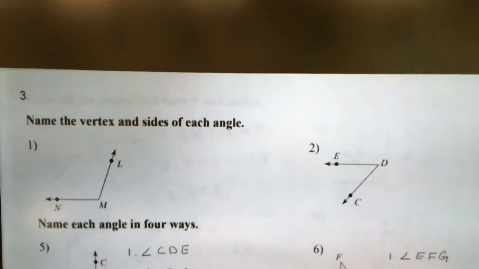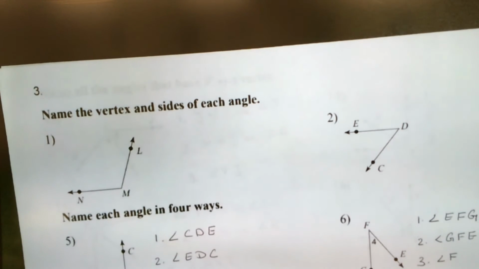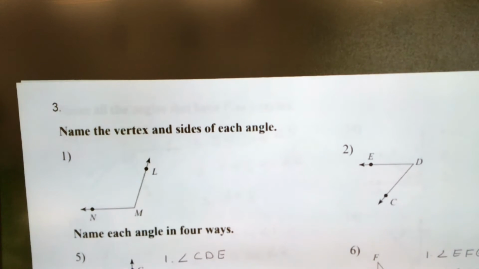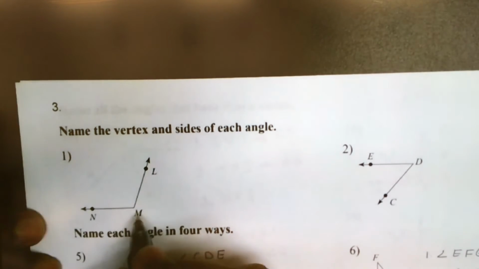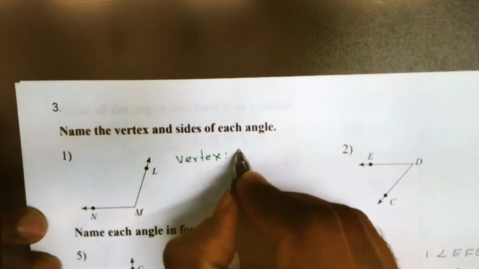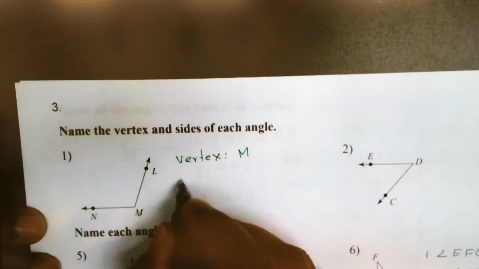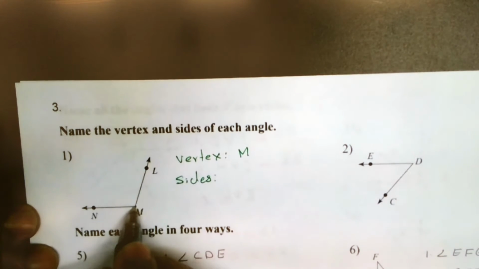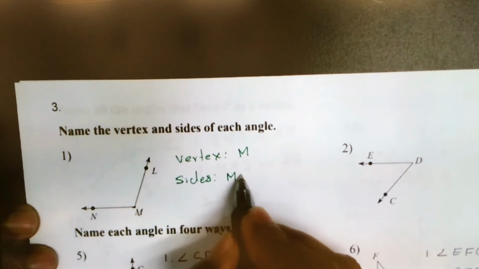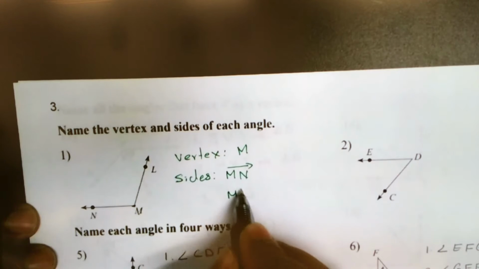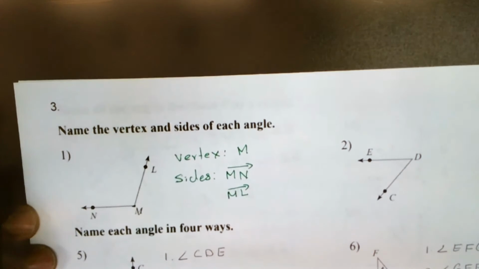So I have a couple of questions here. Name the vertex and the sides of the angle. Just pause the video and write the answers. Welcome back. I hope you have done this one. The vertex of this angle is point M, and you have two sides. The first side is the ray MN, starting from M and going through N, and the second side starts from M and goes through L. So it has two sides and one vertex.